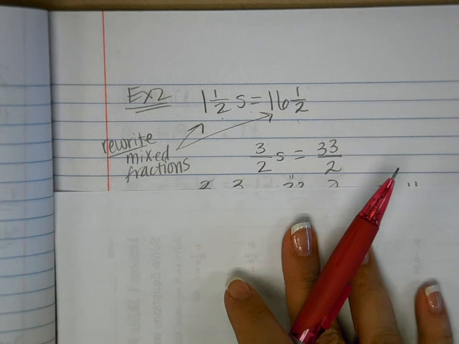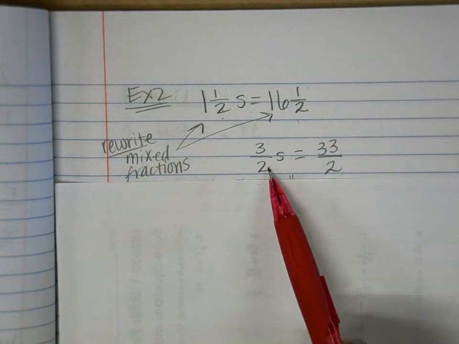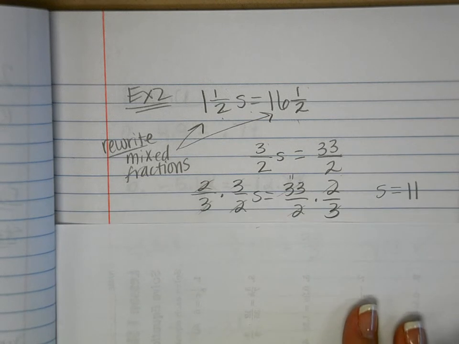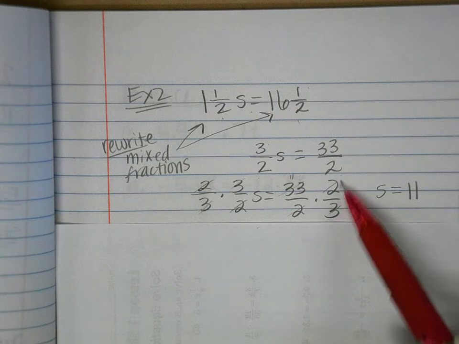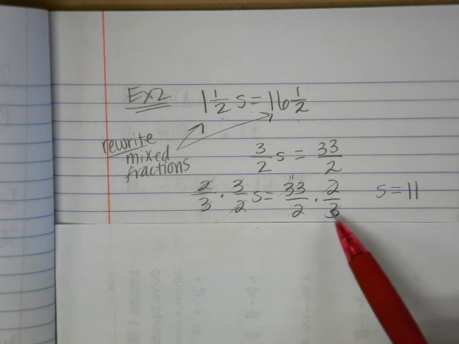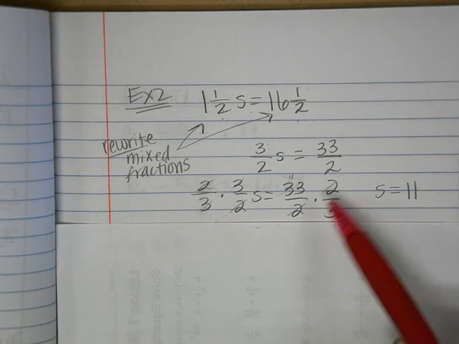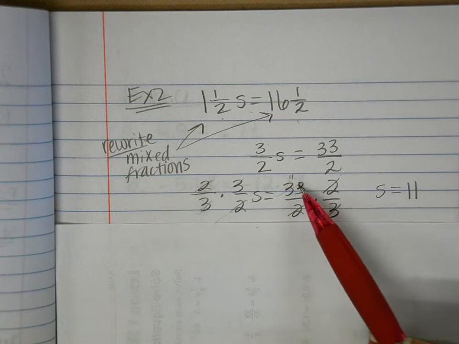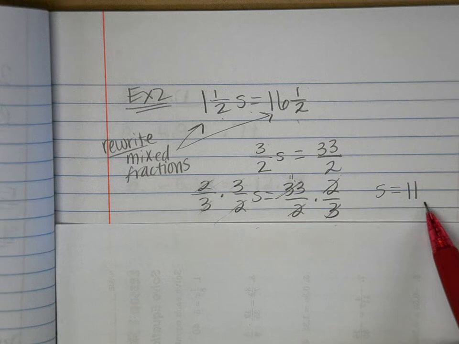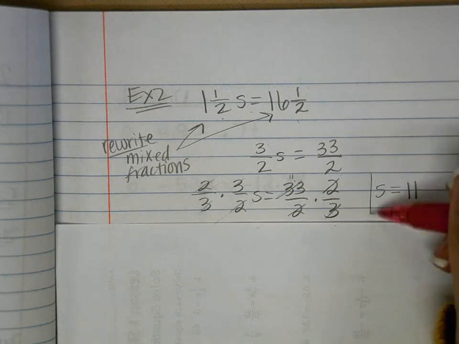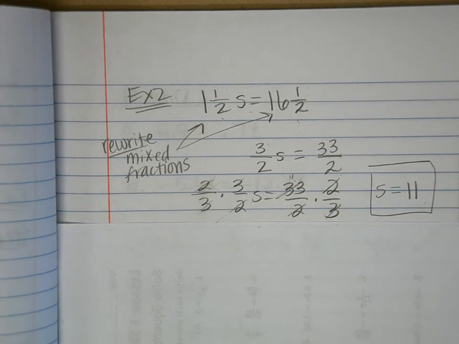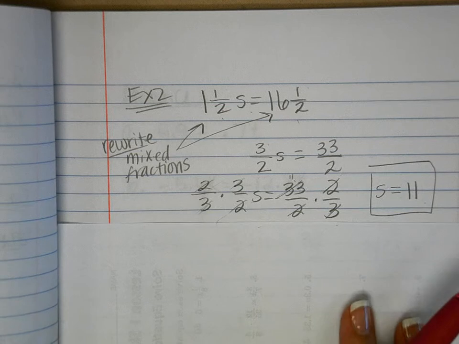Okay. So after we rewrite them, then we just divide by 3/2, which means we multiply by the reciprocal. So we're going to multiply everything by 2 over 3. This side is going to cancel out, make 1, right? This side here was nice because I could get rid of the 2's. And then 3 goes into 33 11 times. So s equals 11. Okay, so step 1 is rewriting the mixed fractions into improper fractions. And then we just solve it like normal.